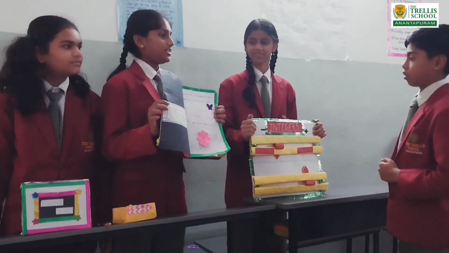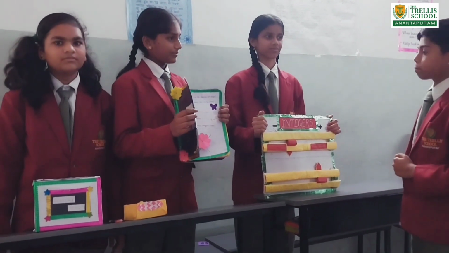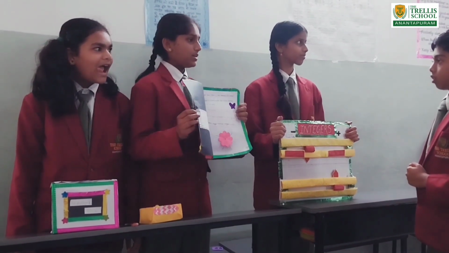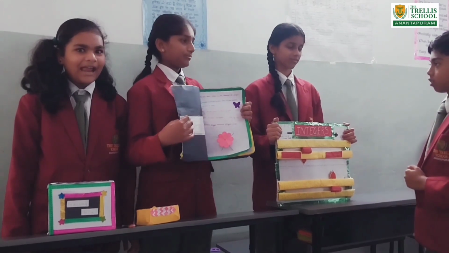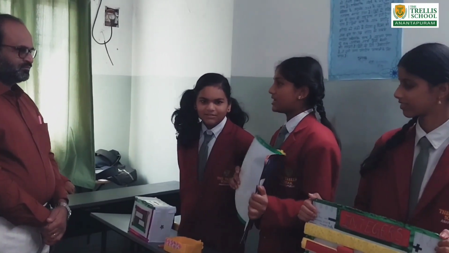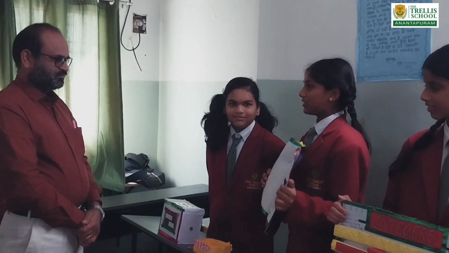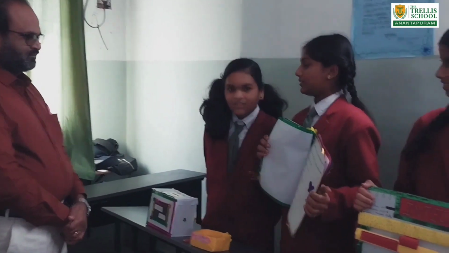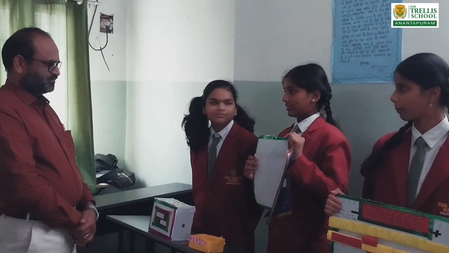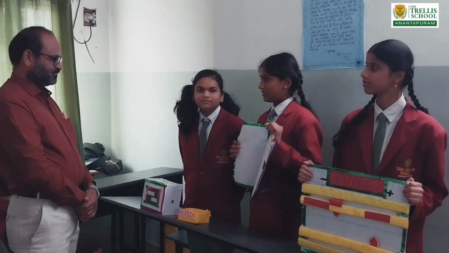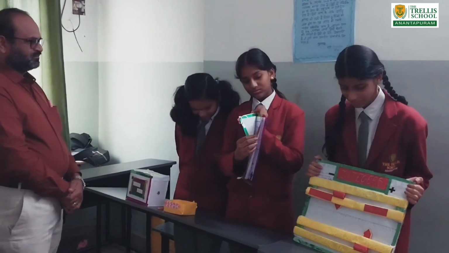Do you know why integers are represented by letters? No, I don't. The notation for the set of integers comes from the German word "zahl," which means to count. There are 5 properties of integers. They are closure property, associative property, commutative property, distributive property, identity property. These are the 5 properties. Over to you, sir.